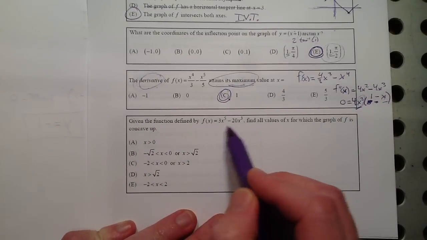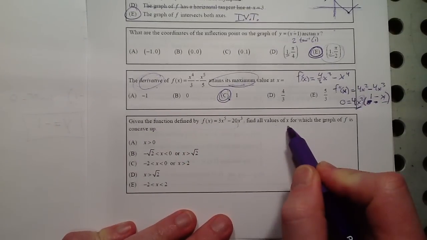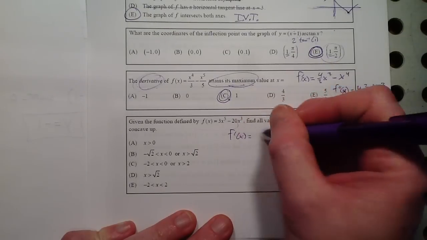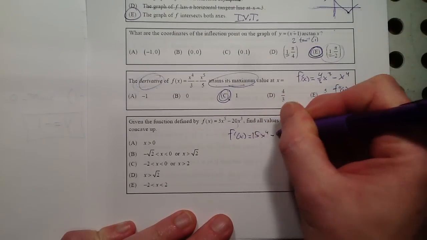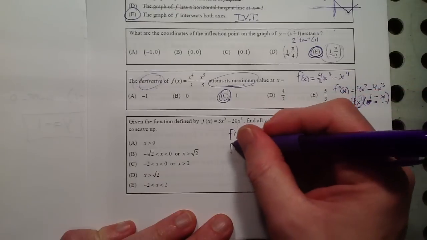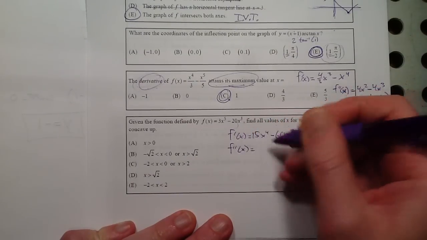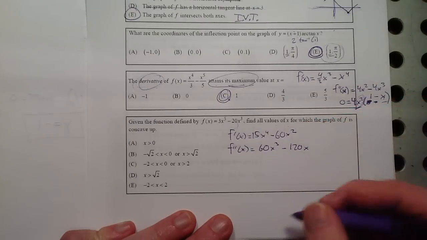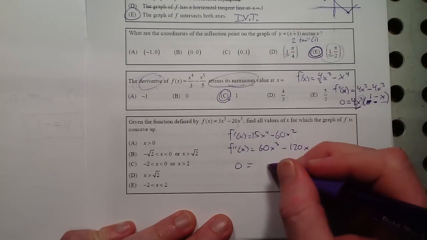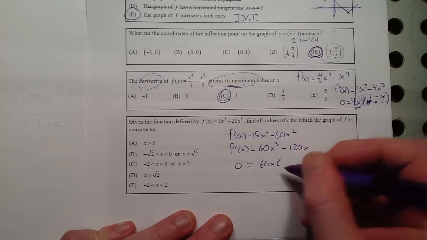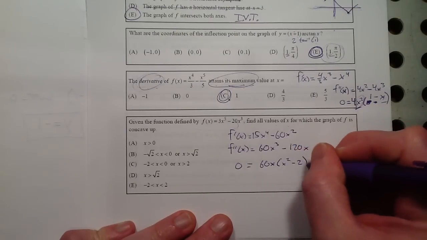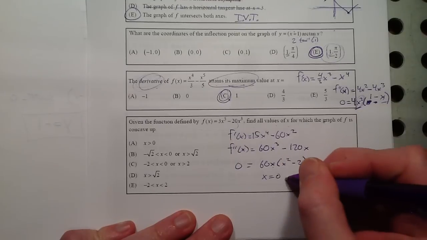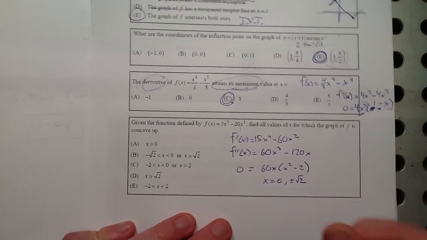Here, given the function defined by, find all values of x for which the graph is concave up. So second derivative again, 15x to the 4th minus 60x squared. Who comes up with these functions anyway, huh? Have to get paid well. X cubed minus 120x. Factor that. Let's see, that'd be 60x times x squared minus 2. So that's equal to 0 at x equals 0 and plus or minus the square root of 2.